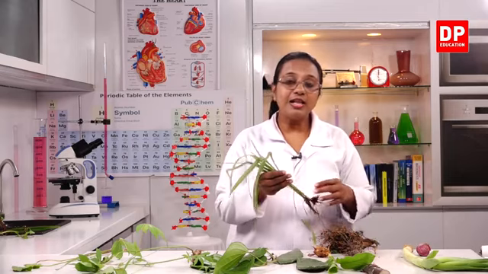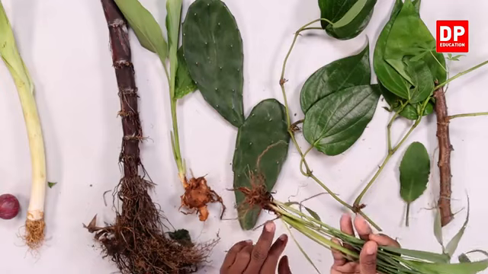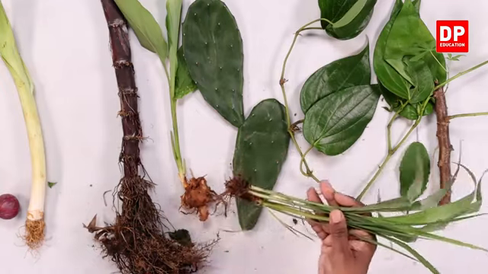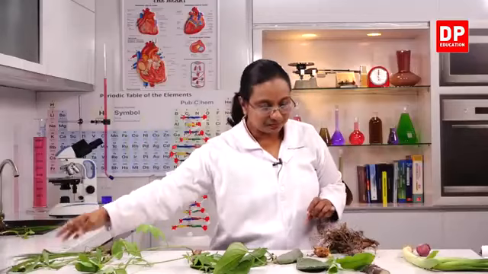Then we have the grass plant, similar to paddy and all those. They reproduce by suckers. So here you can see these are the suckers. So a grass plant reproduces by suckers. So that is also a different type of stem.